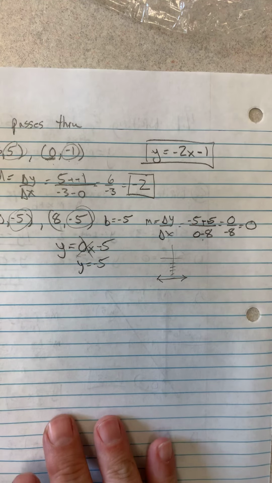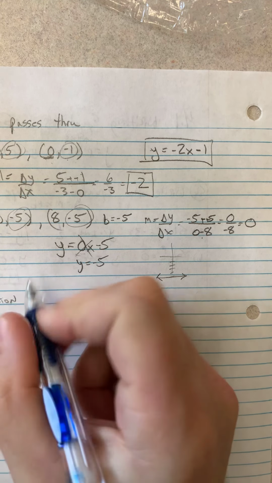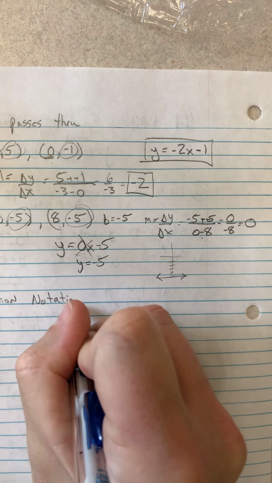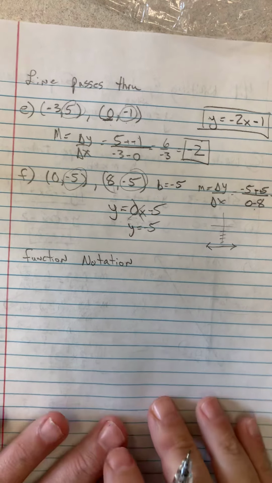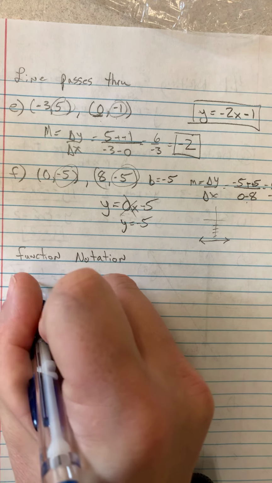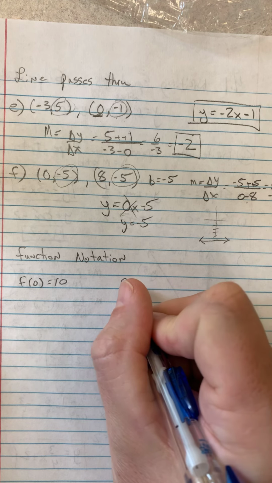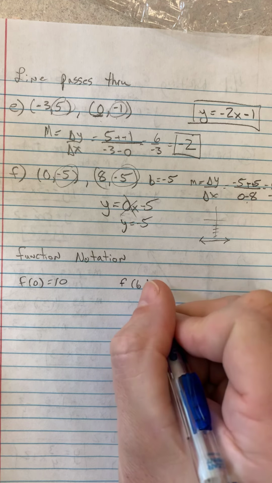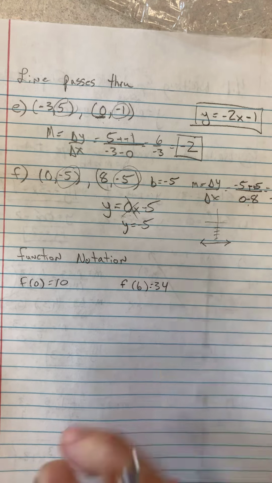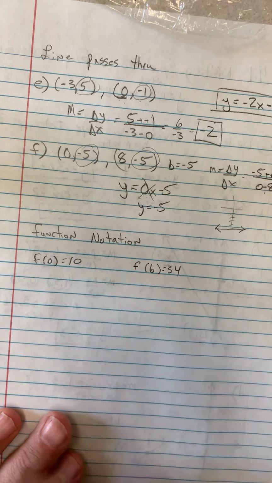The last thing we need to talk about a little bit is when you see these in function notation. And nothing's going to change. Nothing is going to change. Just like when we graphed functions y equals mx plus b, I could say f of x is equal to mx plus b. We're just going to write it a little differently. If I have f of 0 is equal to 10, and let's say I have f of 6 is equal to 34, and I want to know what is this function that has these inputs and outputs.